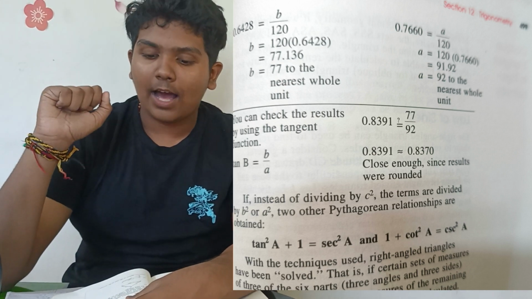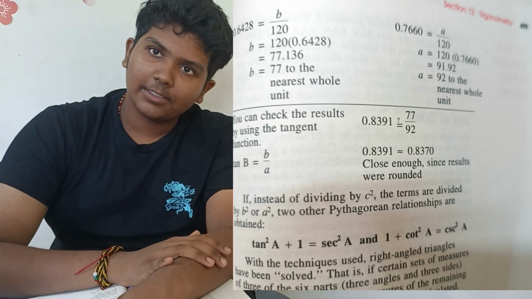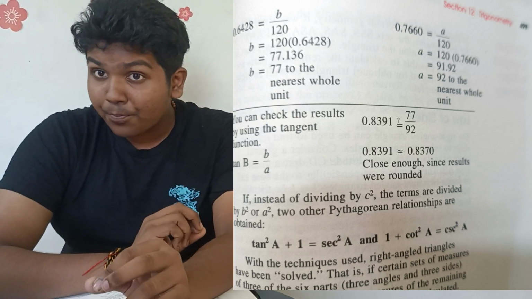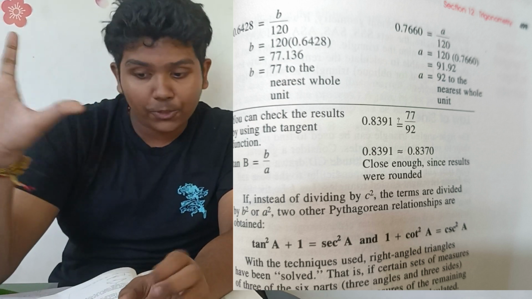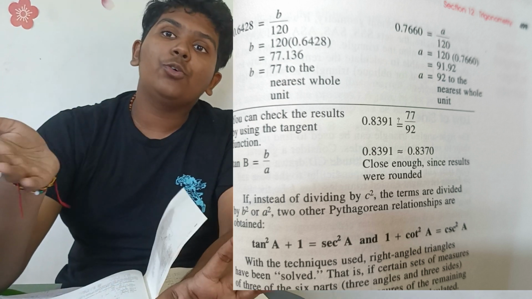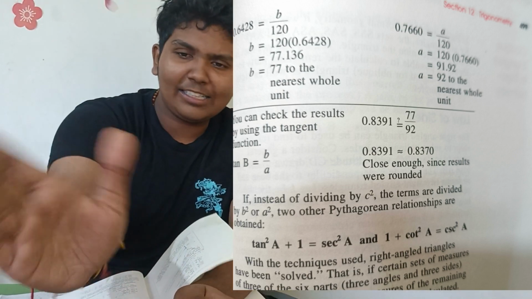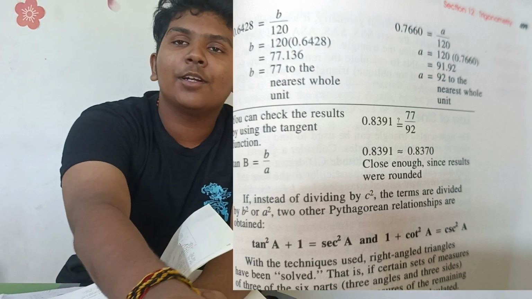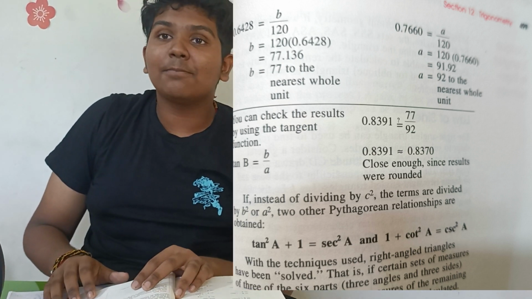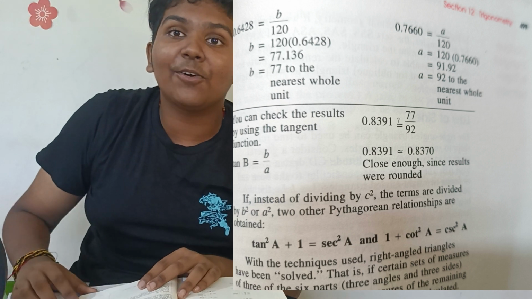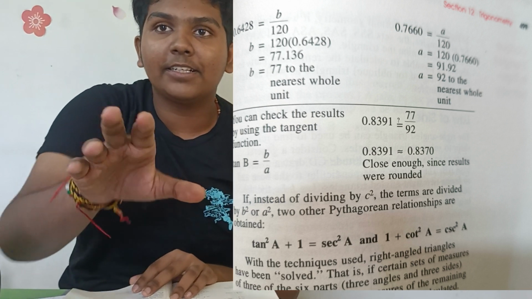If you multiply them, the most probable number you will get is 91.92. To put it more simply, without the decimals, just round it up to 92. Besides, sometimes decimals can be your worst nightmare. No offense to the guy who made the decimals.